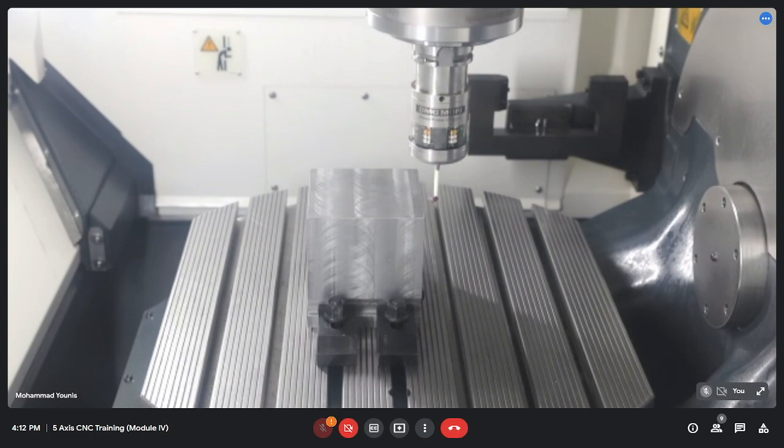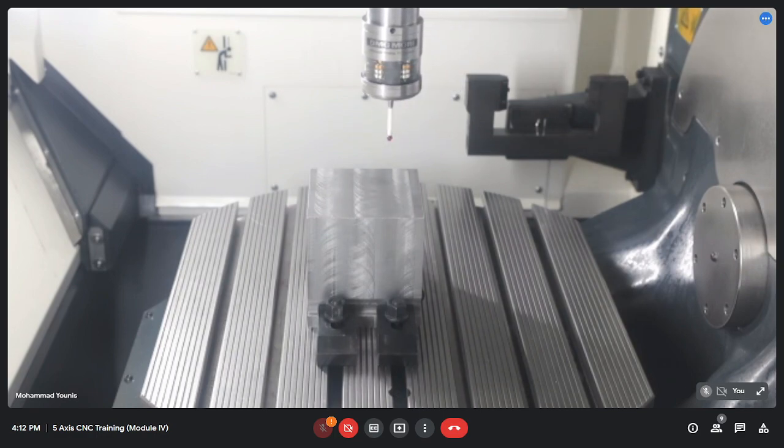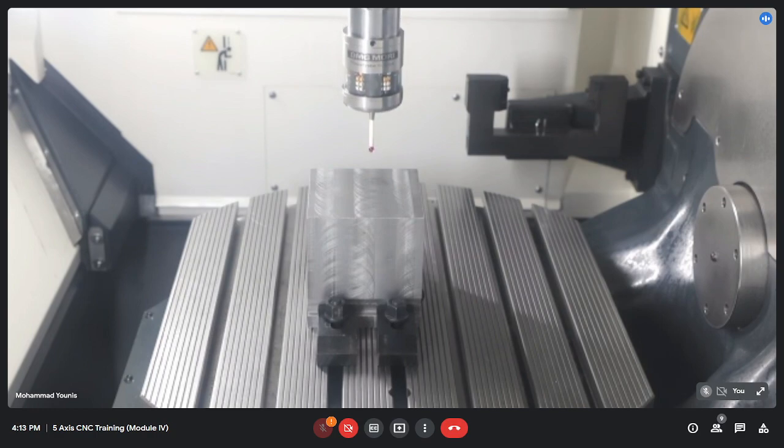I'm also going to set the top surface as 0. I'll first set the work offset for xy, and now I'll be setting the work offset in z-axis. So I can touch at any point of the surface, because it's a flat surface, already machined.